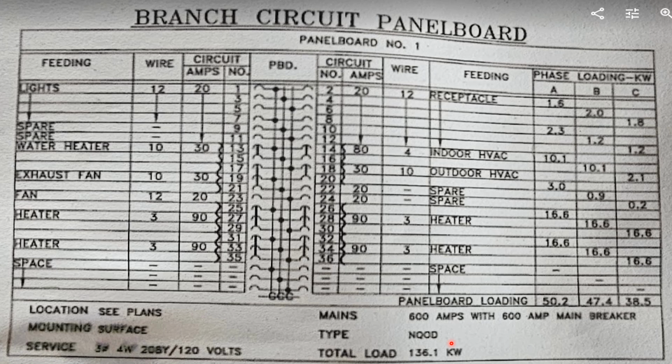I have my total load, and then I can start looking at all of my loads. I have lights and heaters and exhaust fans and fans. And from your panel schedule, you could really come up with a lot of the information that you need to quote your job, all your breakers.